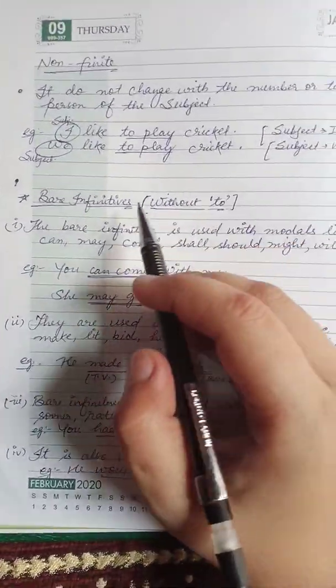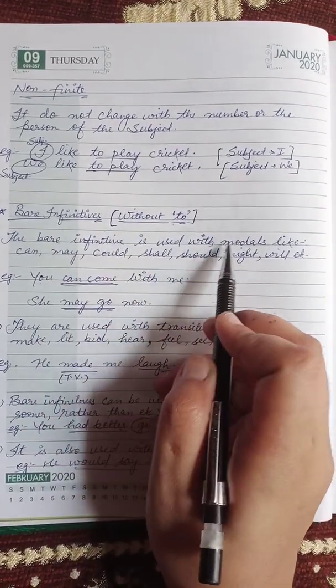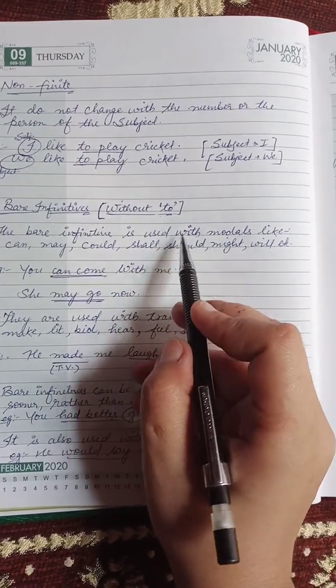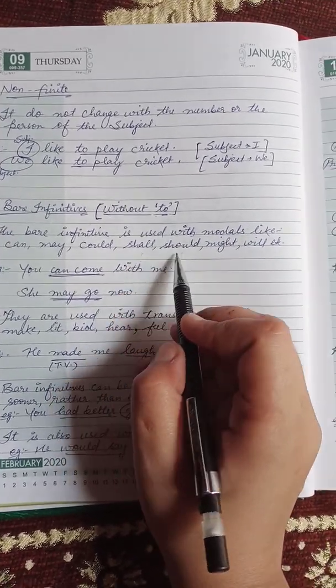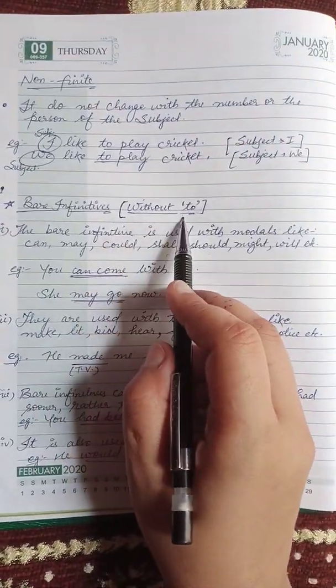Now students, let's move to the bare infinitive, that is, without to. The bare infinitive is used with modals. Modals are what? Can, could, shall, should, may, might, will, would, etc. With those you can use the bare infinitive. Bare infinitive means without to.